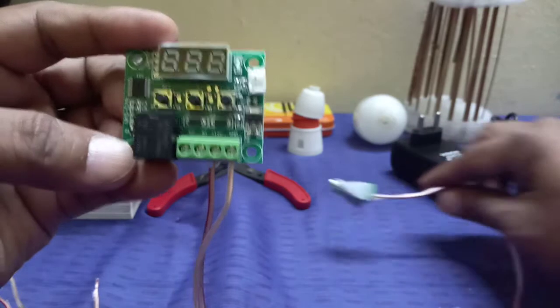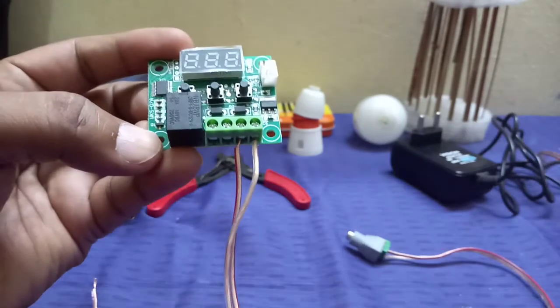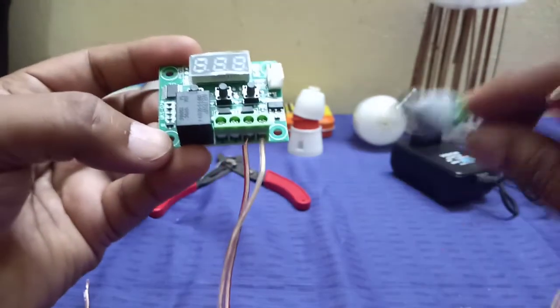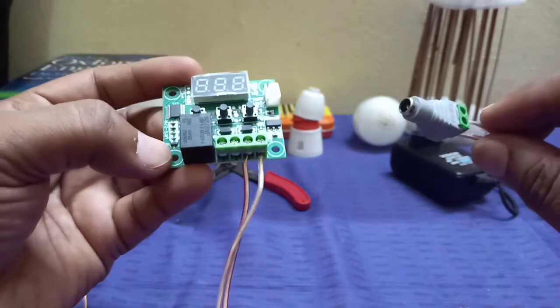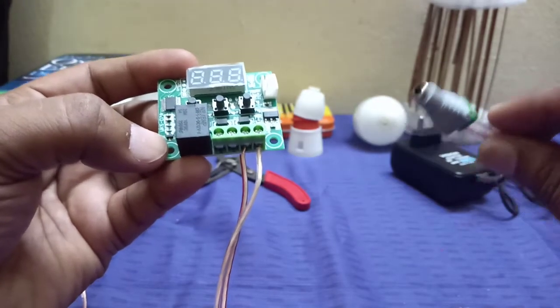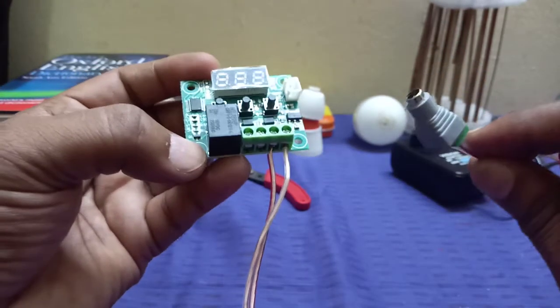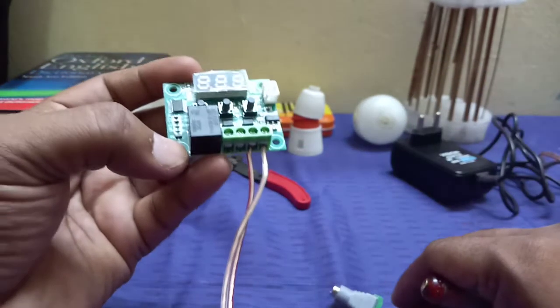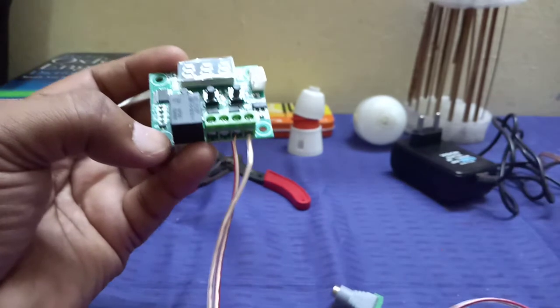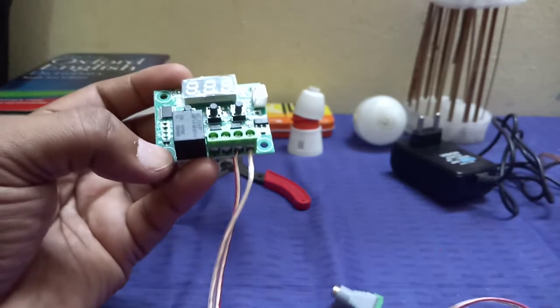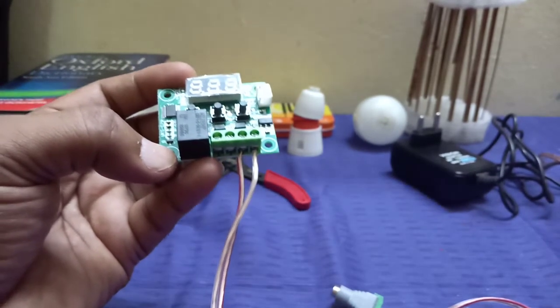The first set of connections are over. We cannot use our direct electricity supply voltage for this one, so we have to apply only 12 volt DC. First of all we have to convert the 220 volt or 110 volt AC input into 12 volt DC.